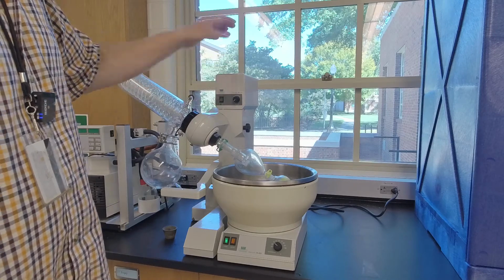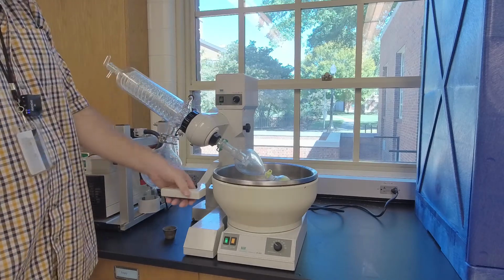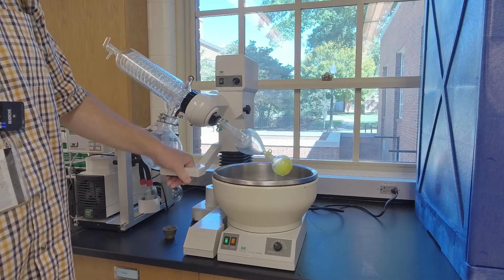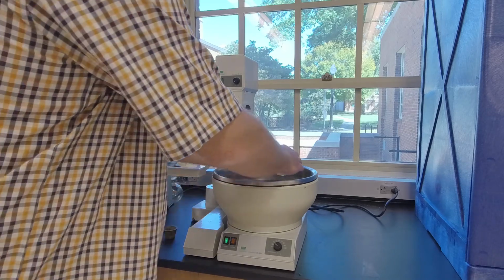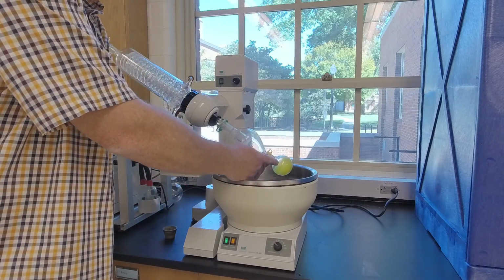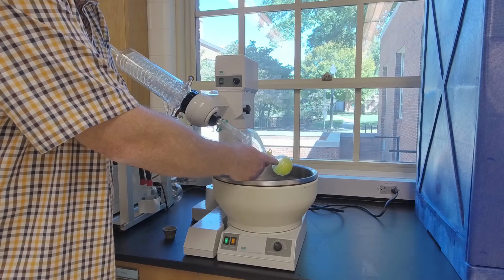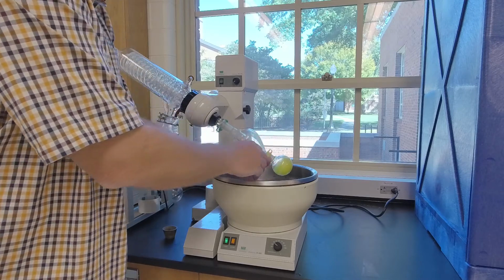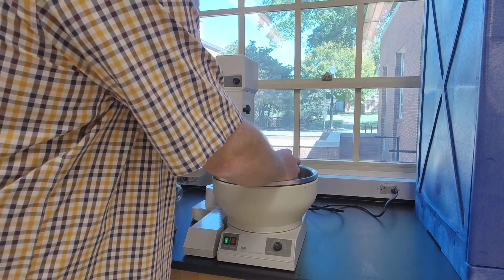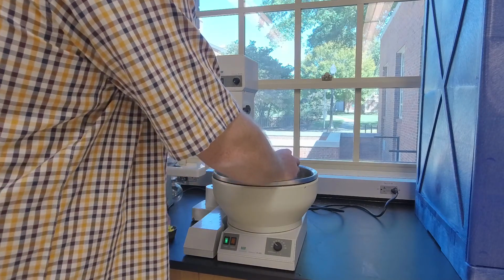Now, the next thing is stop the spinning. You can turn that off. You'll see this when you come in, there's a little lever here so we can lift this up. Hold on to the flask. This is your valuable product. You've worked all day, or maybe you've worked for 6 months to make this yellow stuff. Pull this keck clip off, not holding on to it, and it falls into the water, and you start all over. All right, so pull the keck clip off.